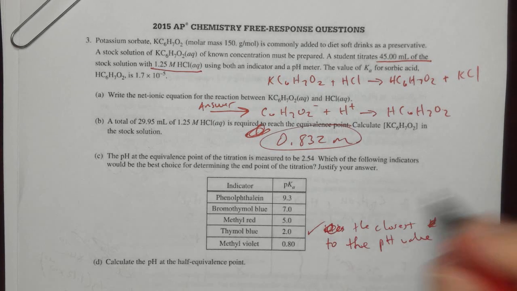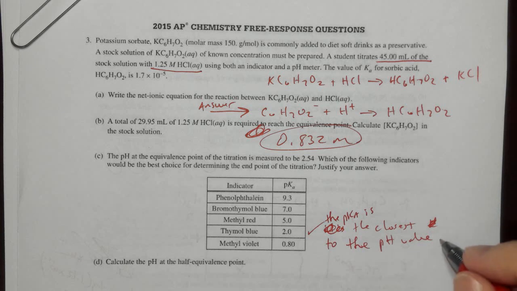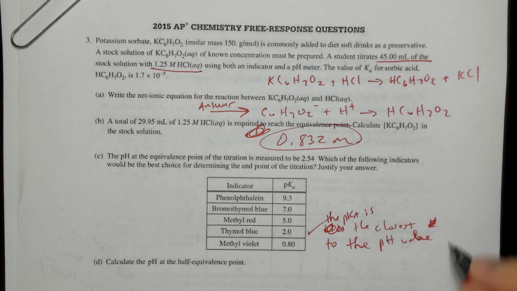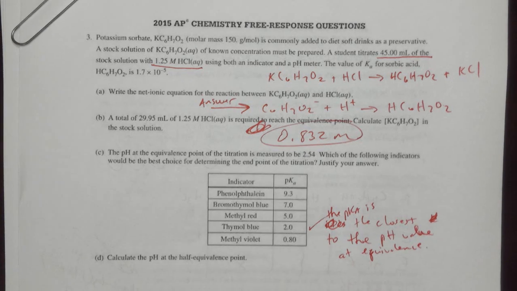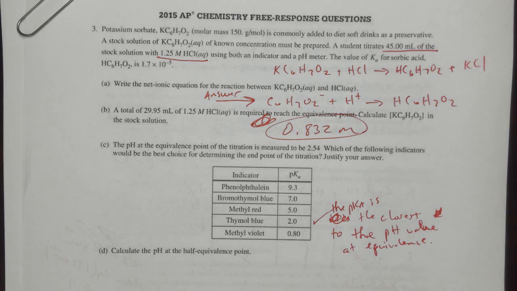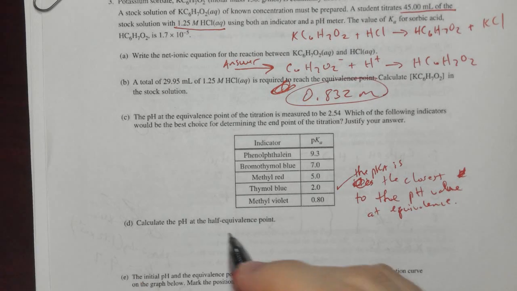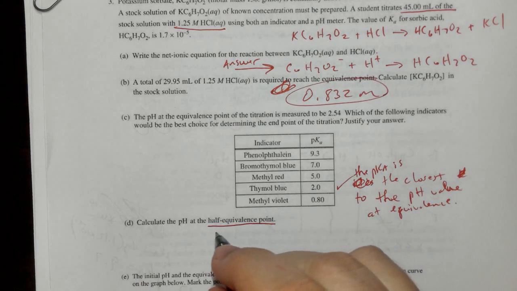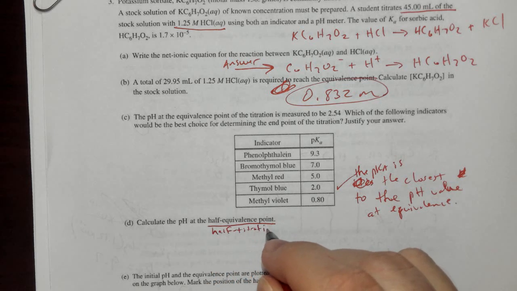I shouldn't use pronouns. The pKa is the closest to the pH value at equivalence. Alright, and then calculate the pH at the half equivalence point. So this is just another way of throwing that term at you. Half equivalence point is the half titration. We've talked about that time and again.